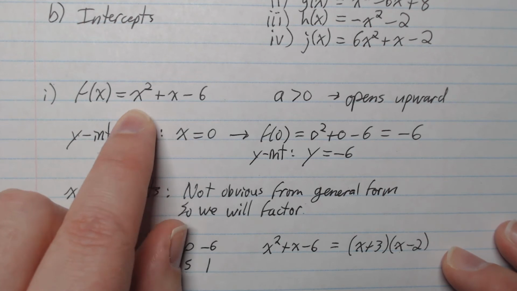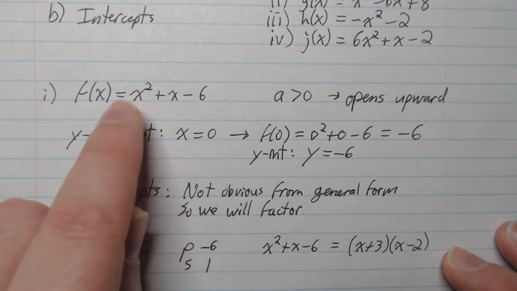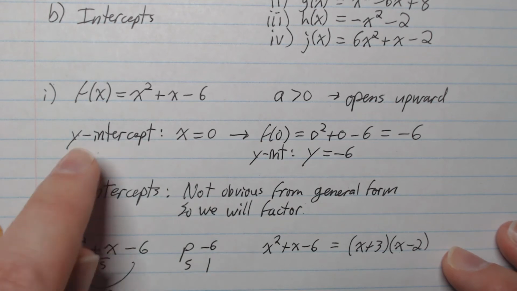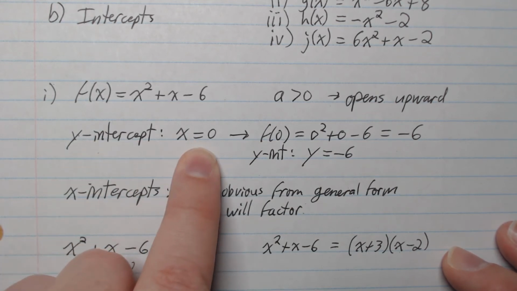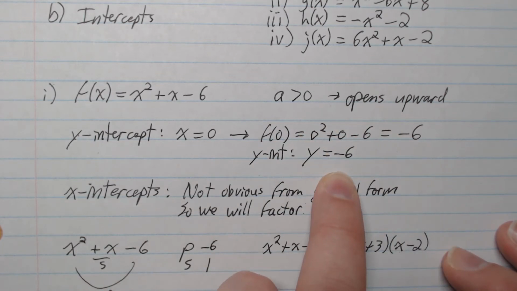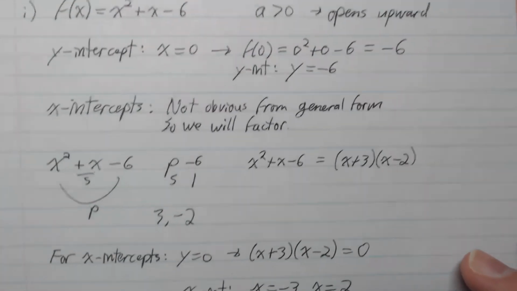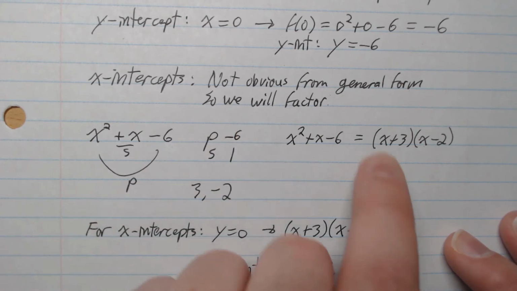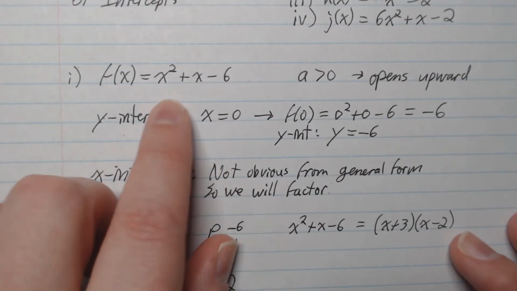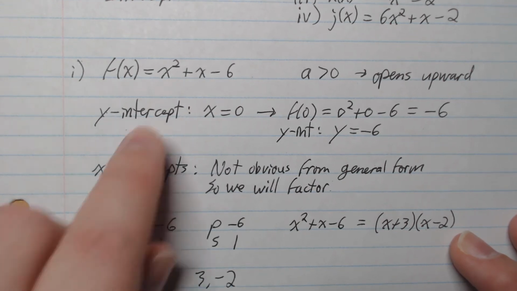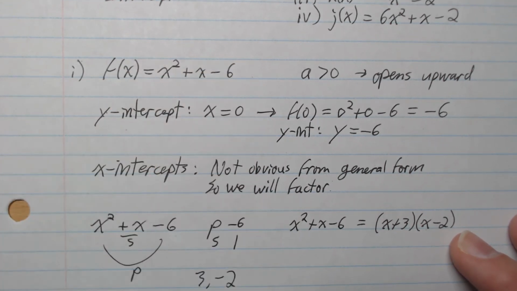So here's our first function, x squared plus x minus 6. We notice that a is greater than 0, so it opens upward. Y-intercept occurs when x equals 0, so we plug in x equals 0 and we get y equals -6. So that is the y-intercept. X-intercepts, so it's not obvious from general form. We look at this general form, and the x-intercepts do not stick out. You cannot see the x-intercepts very easily.